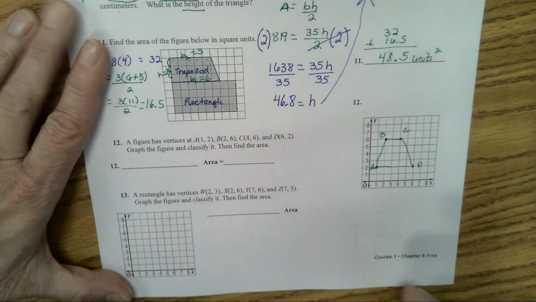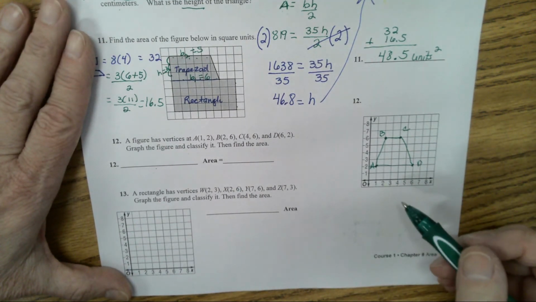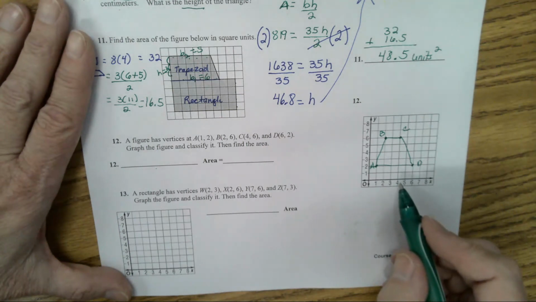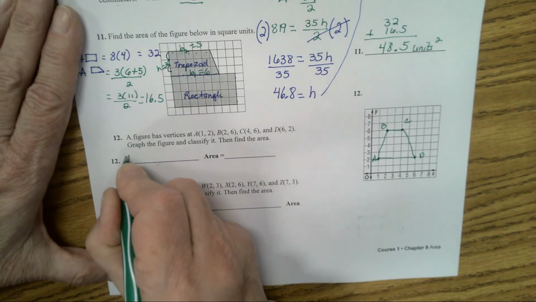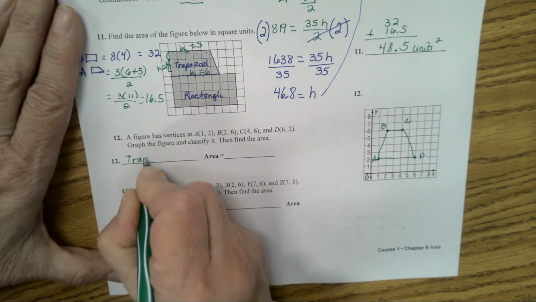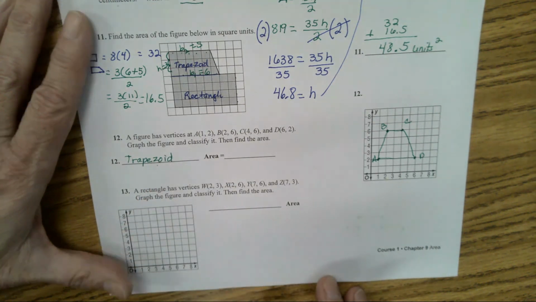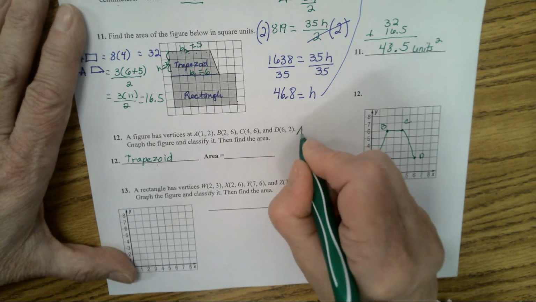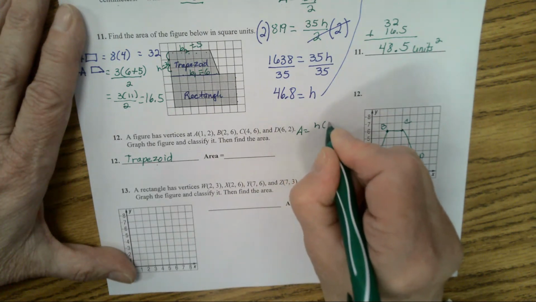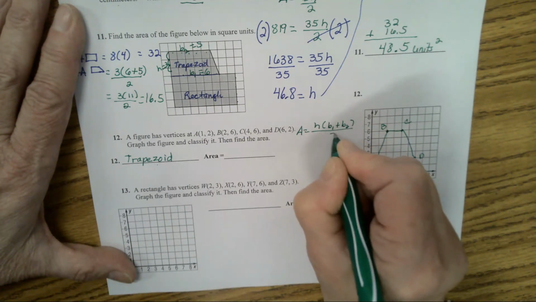All right, we all see that shape? Graph the figure and classify it. What is this shape? Name that shape. Trapezoid, okay. So you write that on the blank. Everyone have that? Now we find the area. Well, the formula is height times B1 plus B2, and don't forget to divide it by 2.